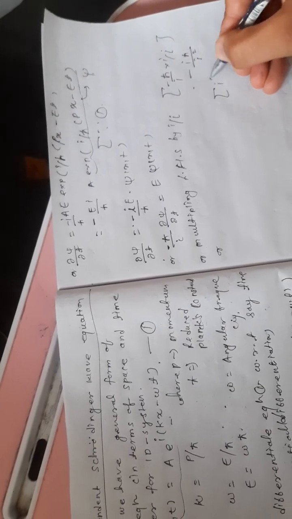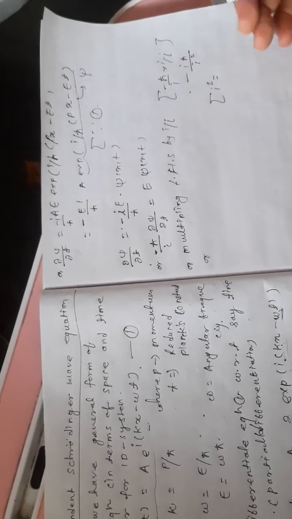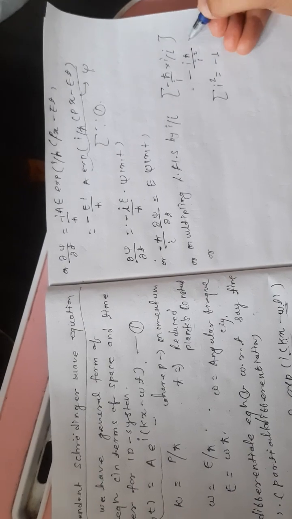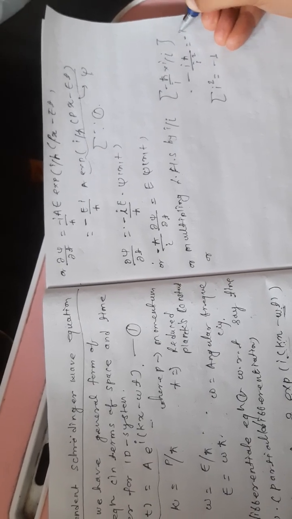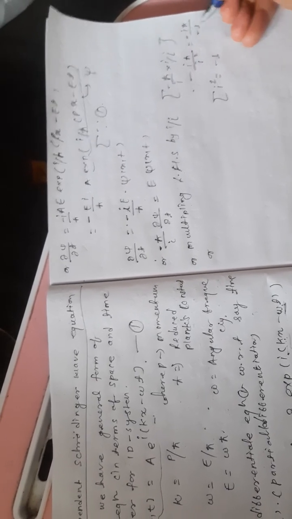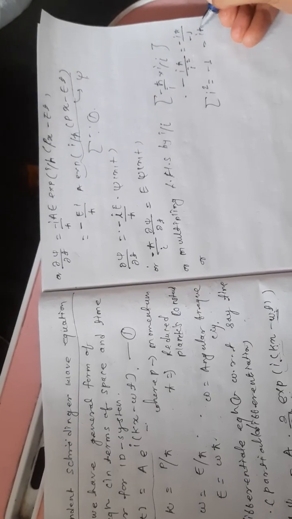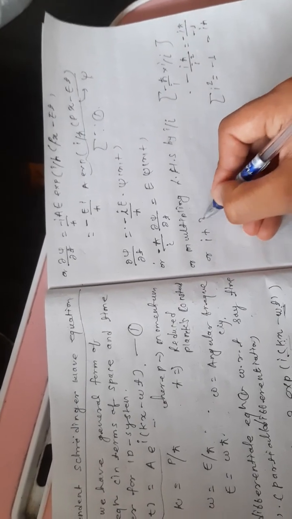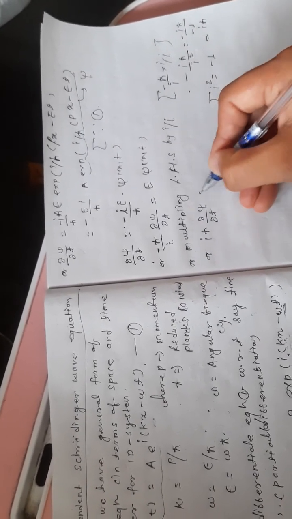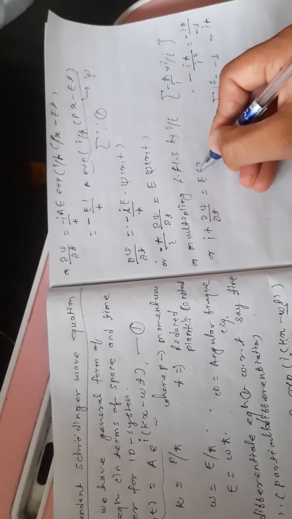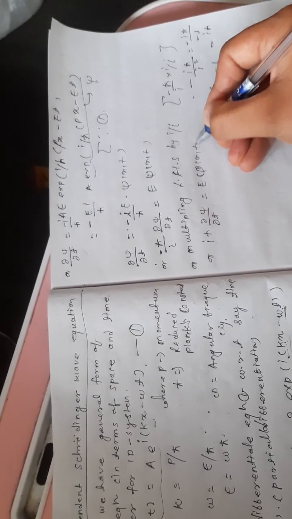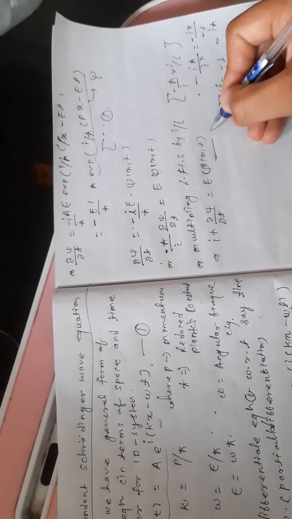As we know, iota square is equal to minus 1, so we can replace i h cut upon minus 1, giving i h cut. So i h cut del psi by del t is equal to E psi(x,t). Let's denote it as the second equation.